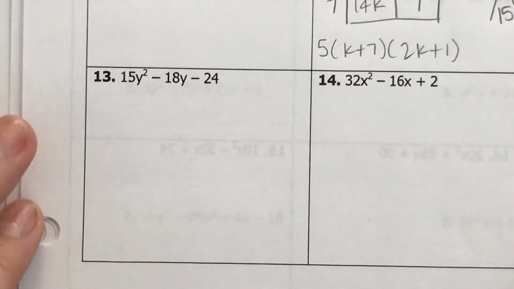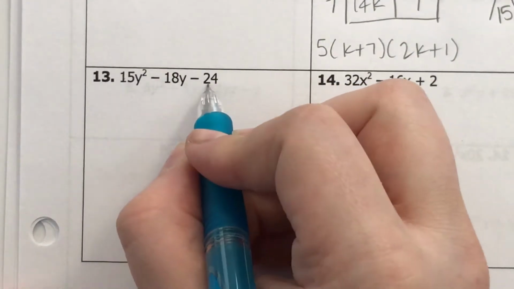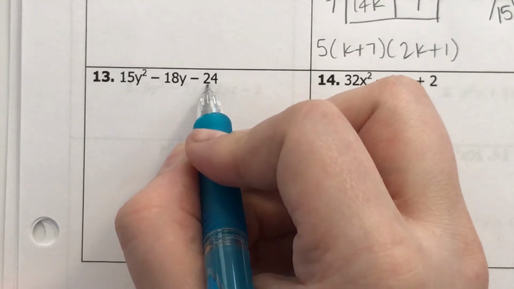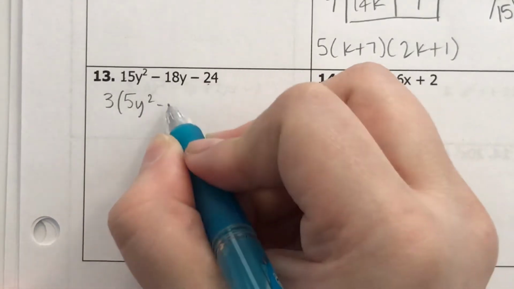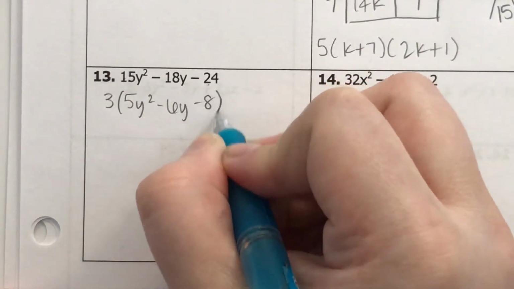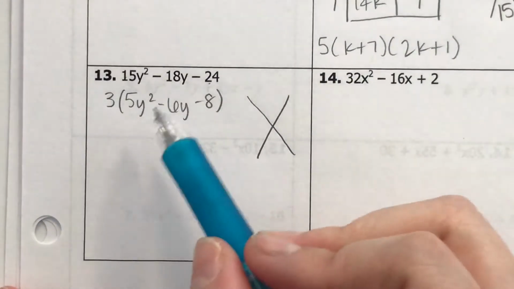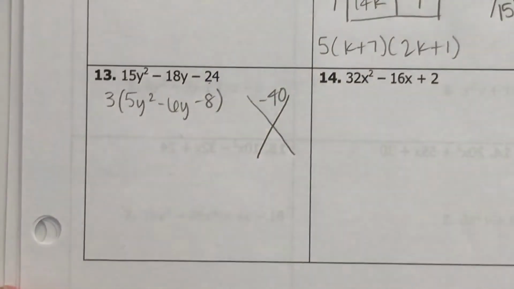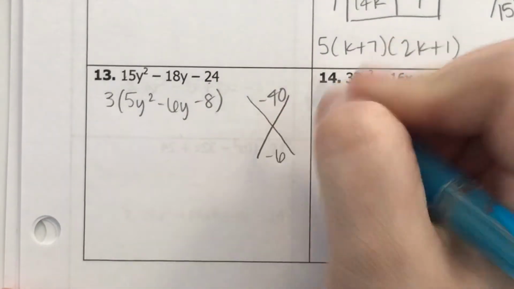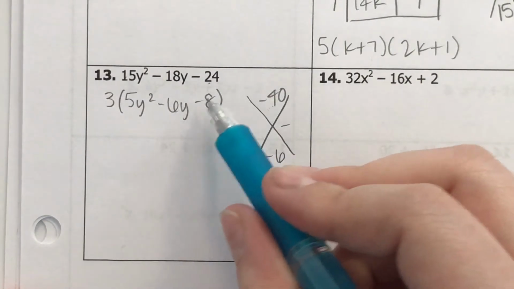Let's do number 13. GCF first. Well, what goes into 15, 18, and 24? 3. 3 goes into all of those. So we have 5y squared minus 6y minus 8. Okay. So 5 times negative 8 is negative 40. And we're adding to negative 6. So that means we're going to have a positive and a negative because this number here is negative.